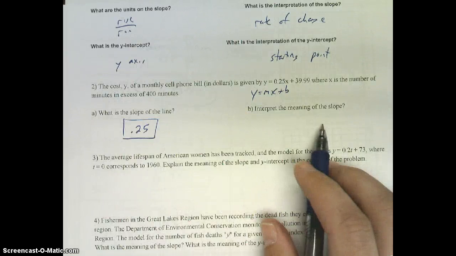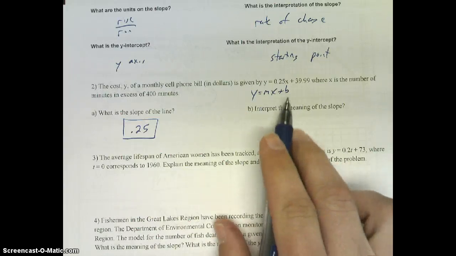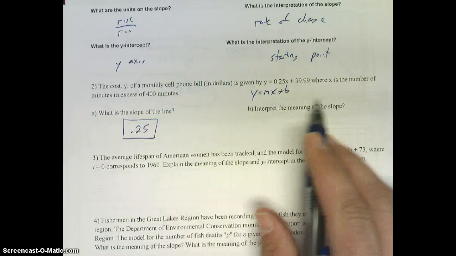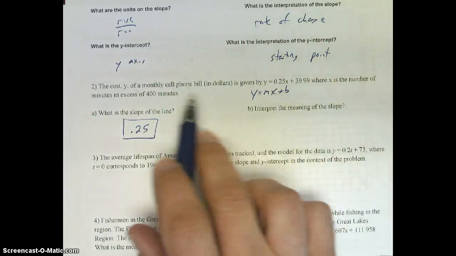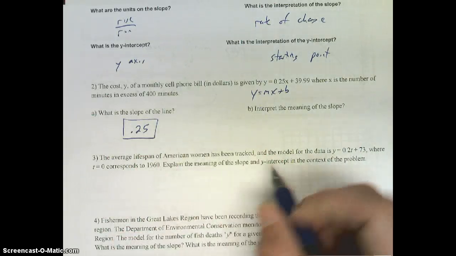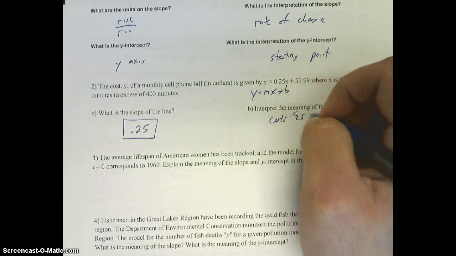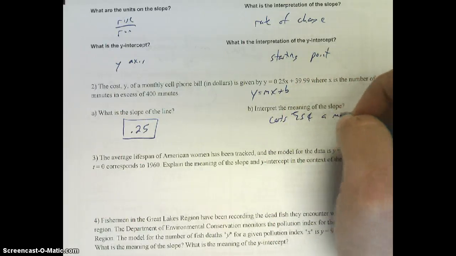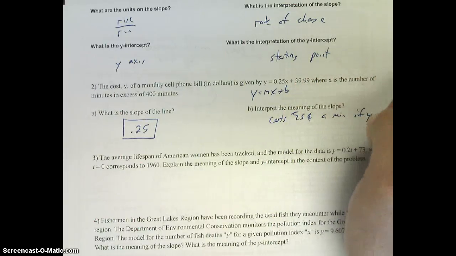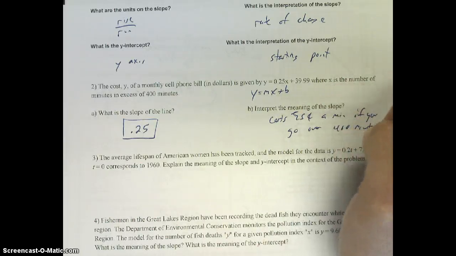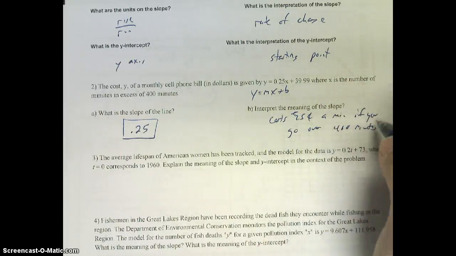Interpret the meaning of slope. Well, it's 0.25 in terms of money, that's 25 cents. And x is the number of minutes it exceeds 400 minutes. So if you go over 400 minutes, it costs 25 cents a minute.